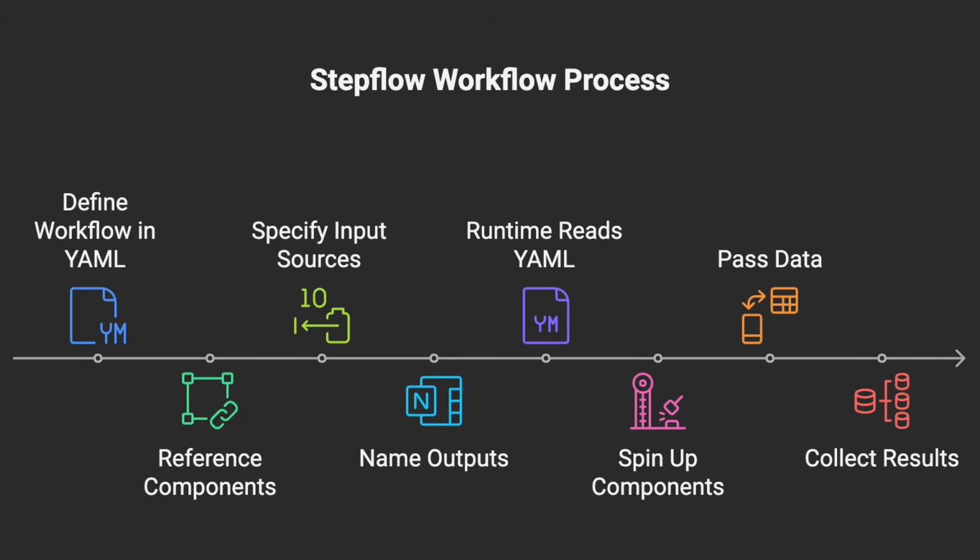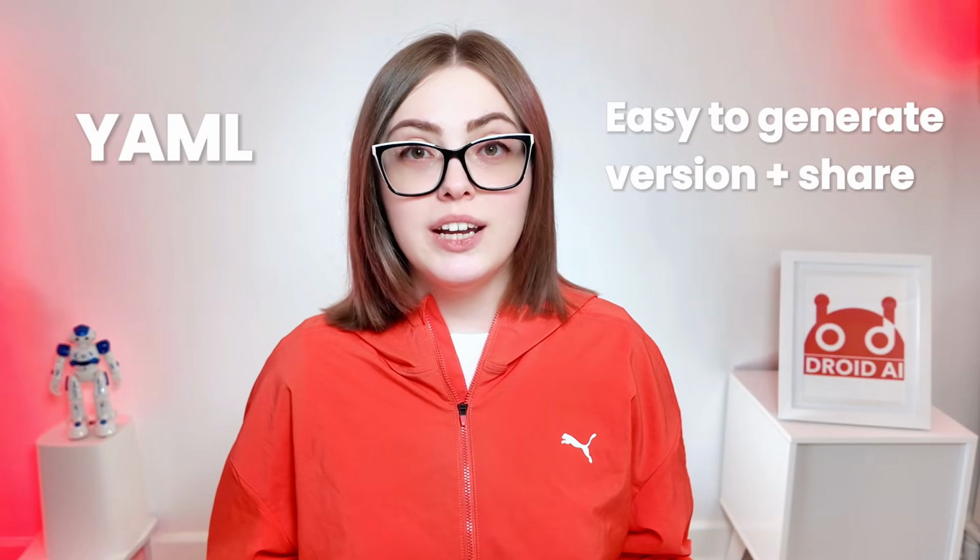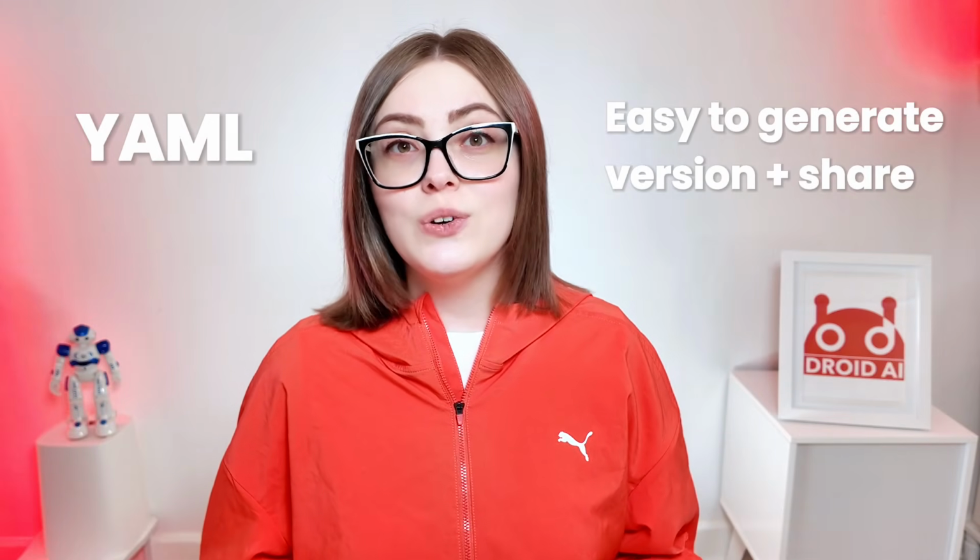The runtime reads this file, spins up each component in isolation, passes data between them, and collects the results. Because it's YAML, it's easy to generate, version, and share, and you don't have to know Python or Go just to define your workflow. Stepflow takes care of running it, handling concurrency, passing data between the steps, dealing with errors, and untrusted code isolation for you.